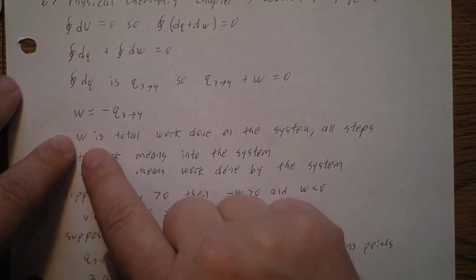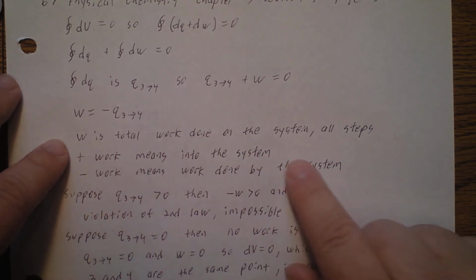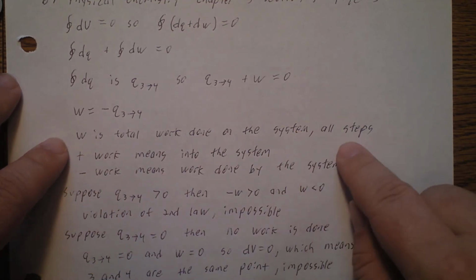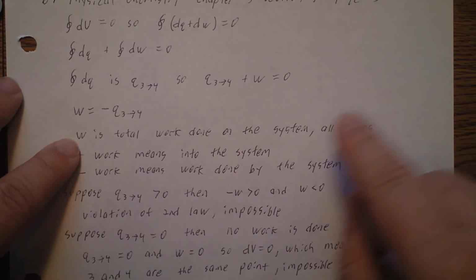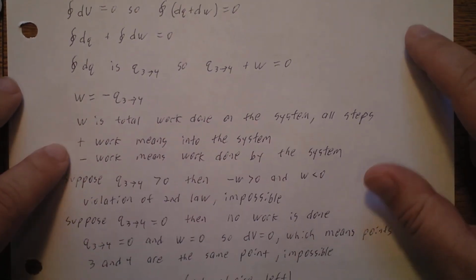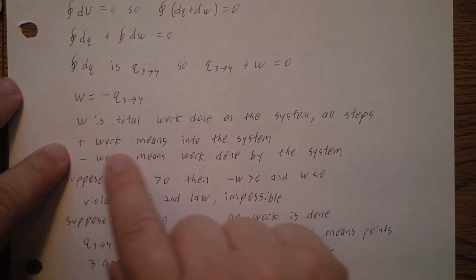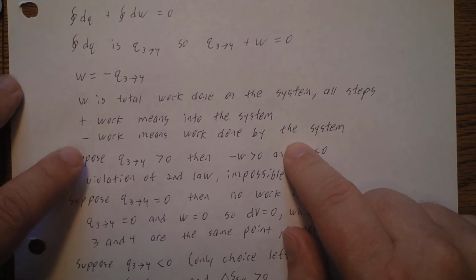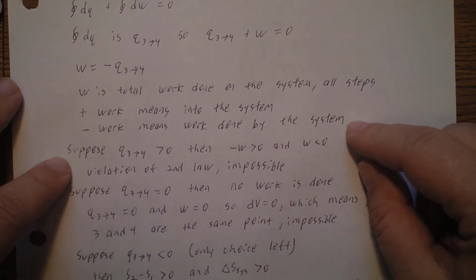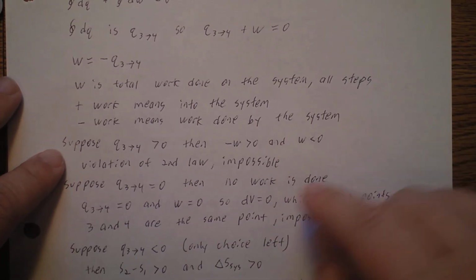Now remember, by our nomenclature, work is the total work done on the system. In this case, the work means all the steps put together, but it happens to be equal to that one step, q3 to 4. So like I said, positive work means energy going into the system, minus work means work is being done by the system. Energy is coming out of the system via work.